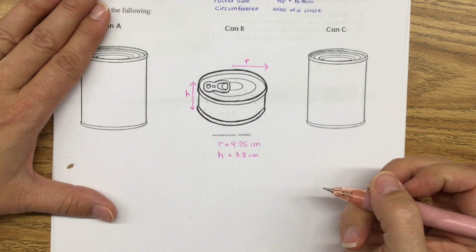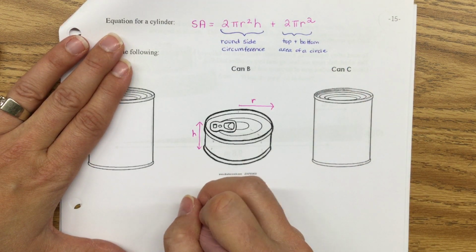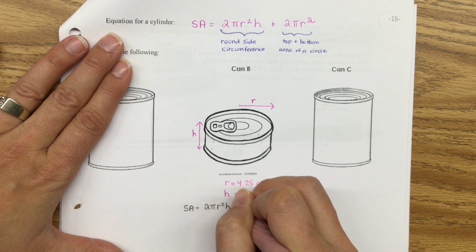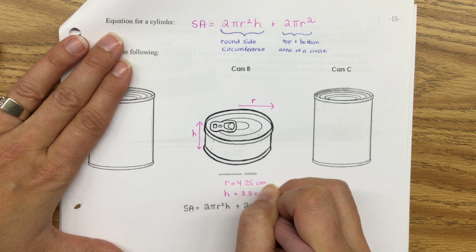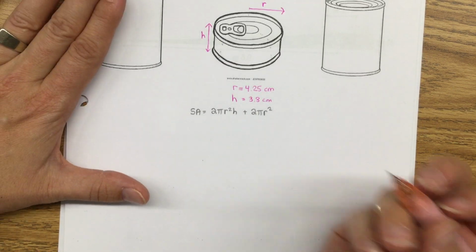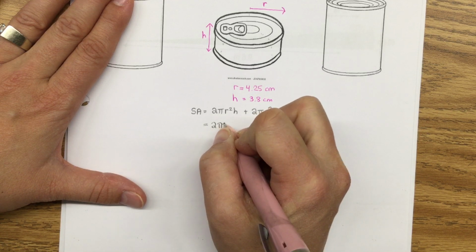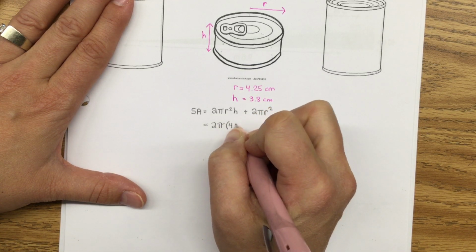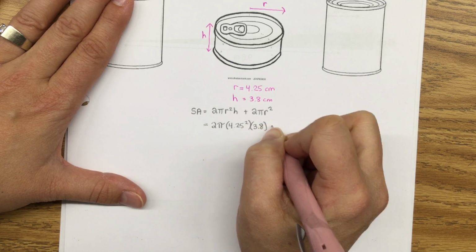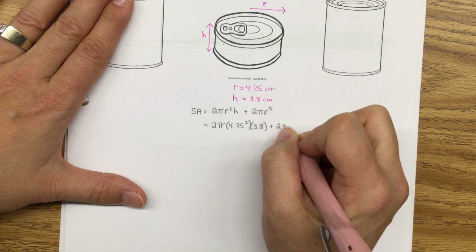Okay, so we'll get our original equation here. Surface area equals 2 pi r h plus 2 pi r squared. Okay, copy that down right, because sometimes that happens too. And now we're going to plug in our information. Okay, so we have 2 pi, and then the radius is 4.25, and the height is 3.8, plus 2 times pi.